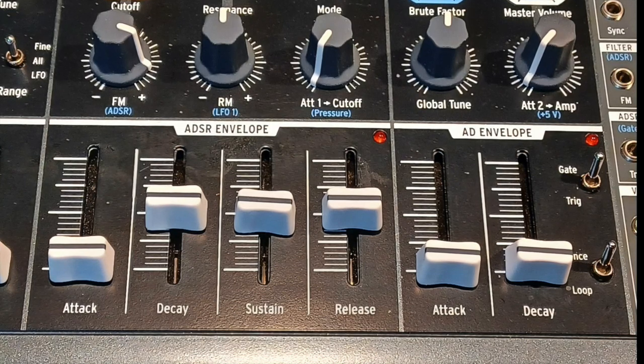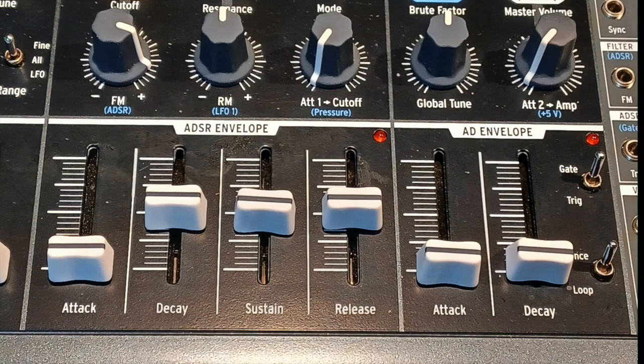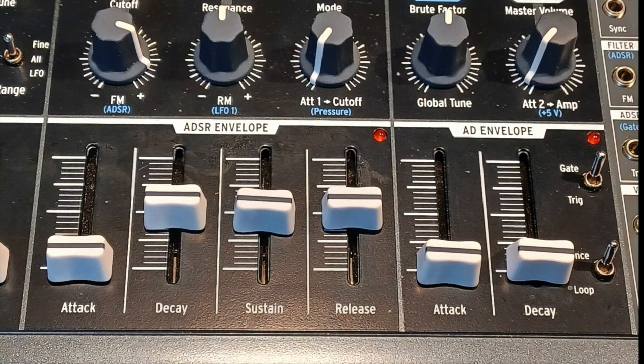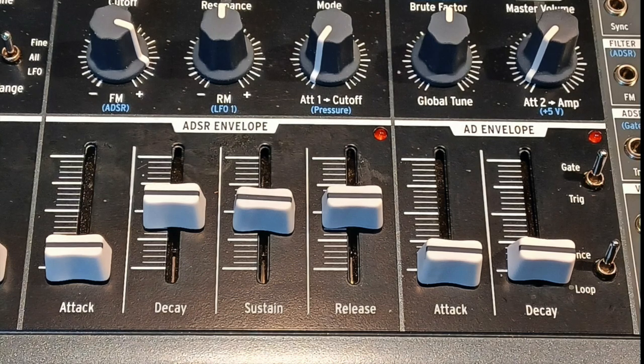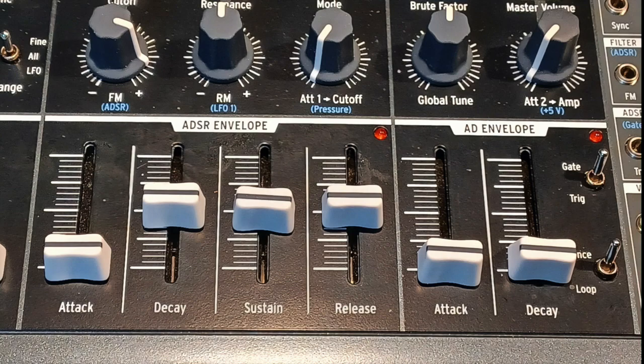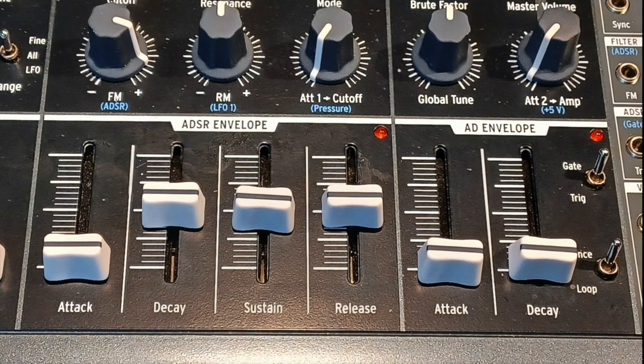Below the amp section, we have the AD envelope. Now, this is a simple envelope with attack and decay. Now, there's a gate trigger switch. When the gate is on, we have an A gate R envelope.